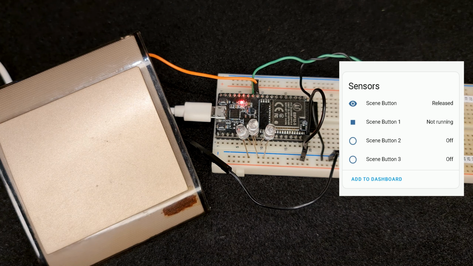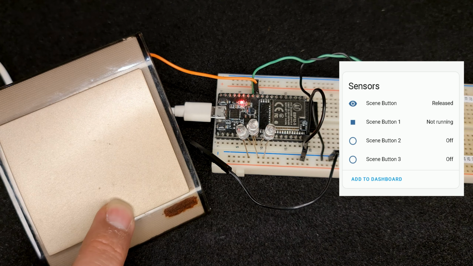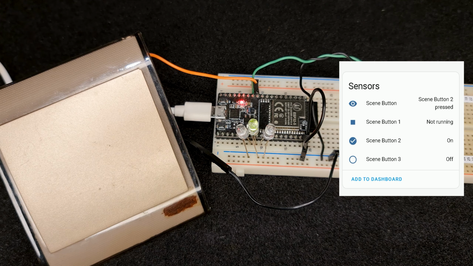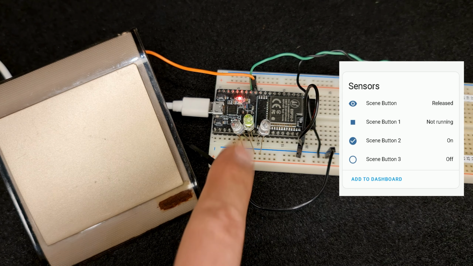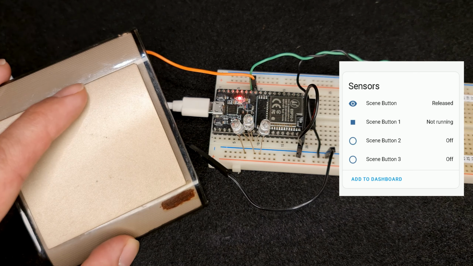Using scene button 2, I toggle the switch. It is off. Now it's on. Scene button 2 is pressed, says the text sensor. The second LED is on. It remains on until I toggle the switch.